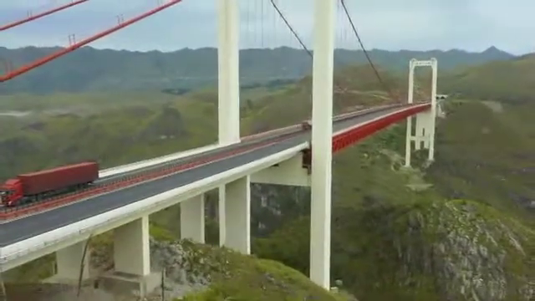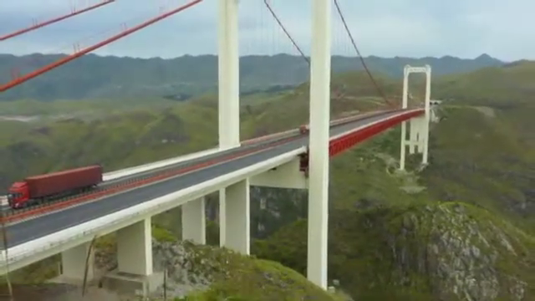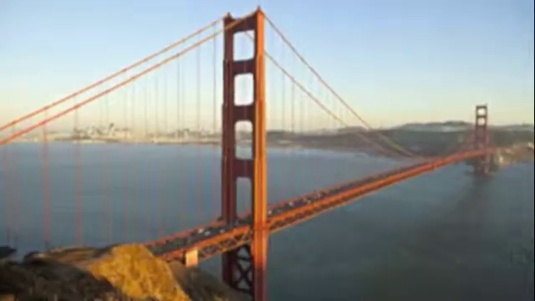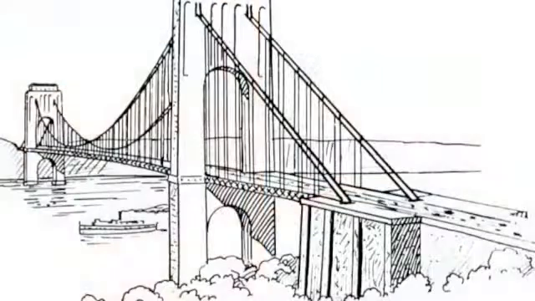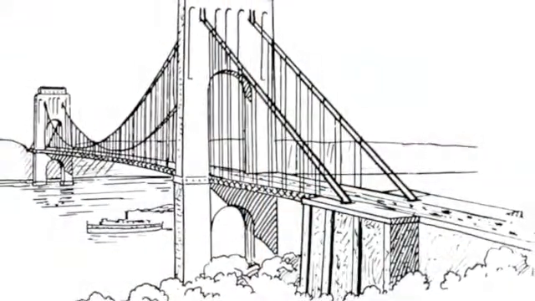A suspension bridge is a bridge with overhead cables supporting its roadway. Its deck is hung below the cables on vertical suspenders. It can support tremendous weight and spans huge distances.